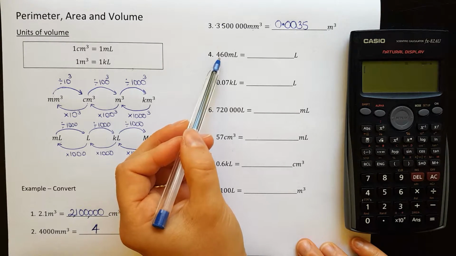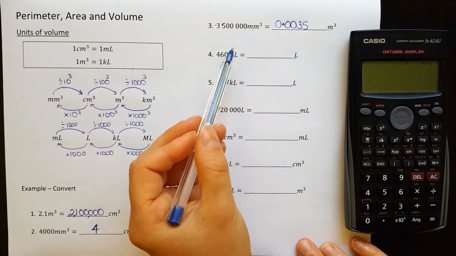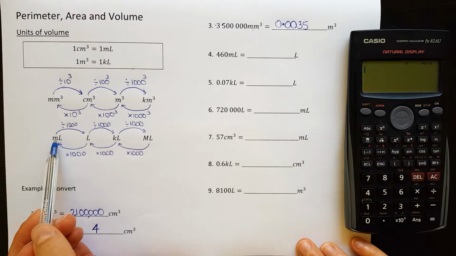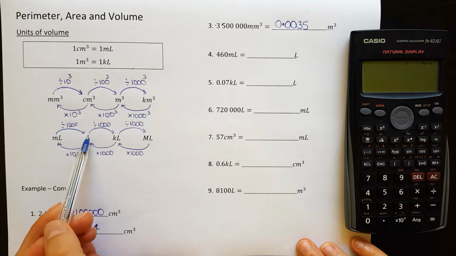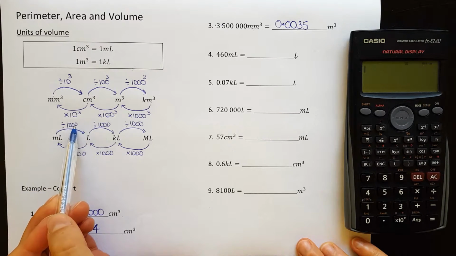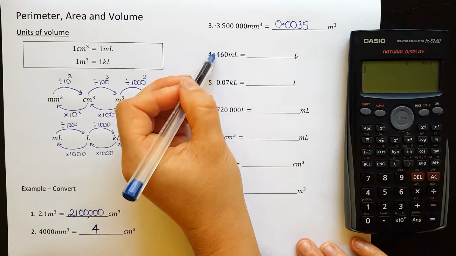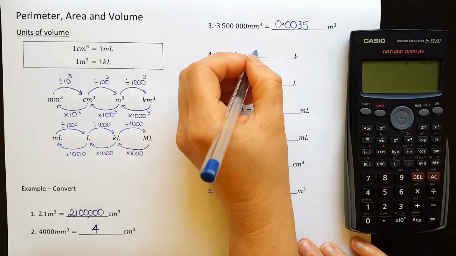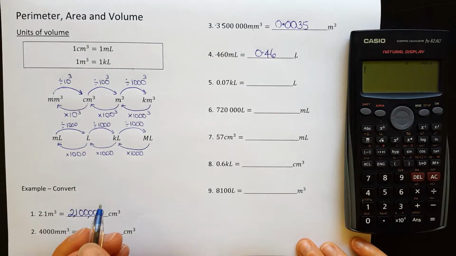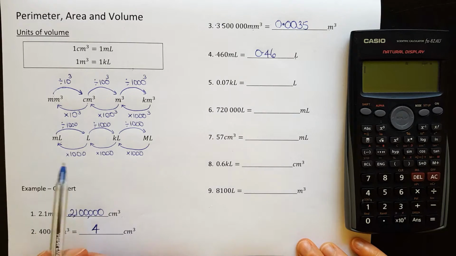Okay, question 4. 460 milliliters is equal to how many liters? So now we've jumped into these units. So milliliters here, to go to liters, I have to divide by 1,000. So there's no cubes or anything happening here. It's just a normal 1,000. So that's 3 zeros. I need to go back 3 places. So 1, 2, 3 will make the decimal point right in front of the 4. So 0.46 liters.